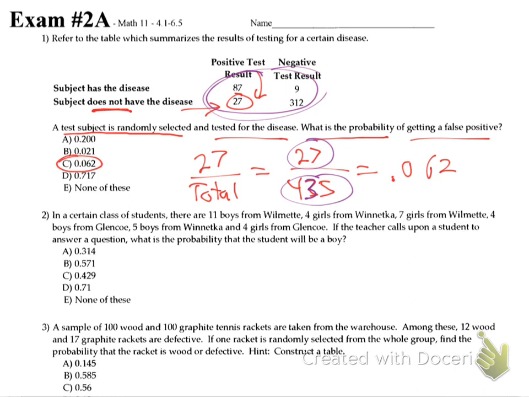Good. Number two. So in a certain class of students, there's 11 boys from Wilmot, 4 girls from Winnetka, whatever that is, 7 girls from Wilmot, 4 boys from Glencoe, 5 boys from Winnetka, 4 girls from Glencoe. If the teacher calls upon a student to answer a question, what's the probability the student will be a boy? How do we do that? Yeah, you could. It's really just boy over total, huh? I don't want to take the time to make the whole thing. It's just boy over total, right?